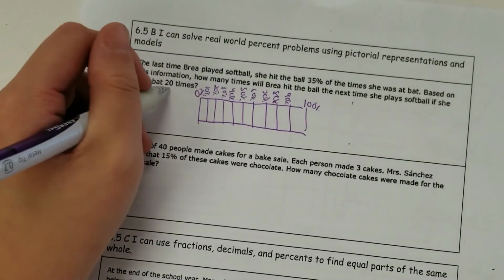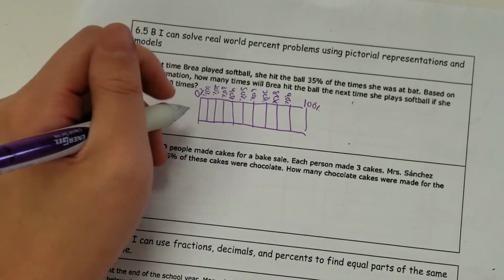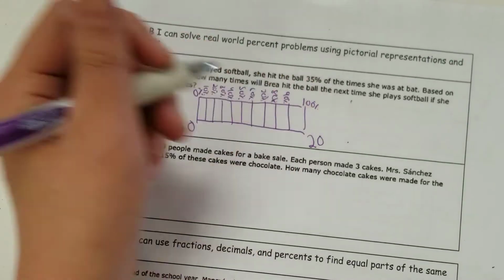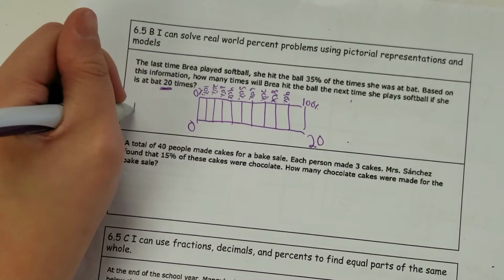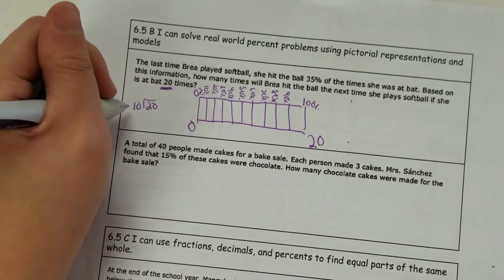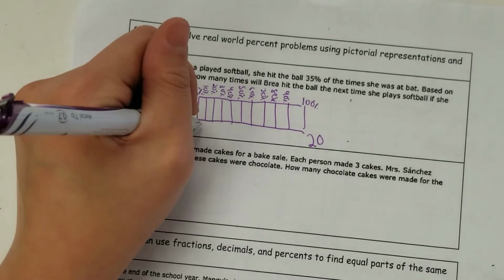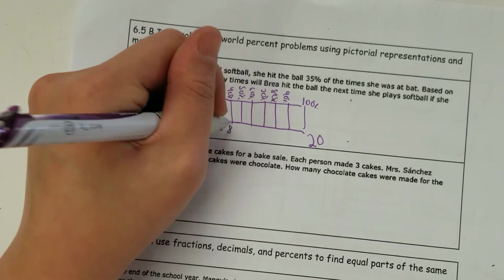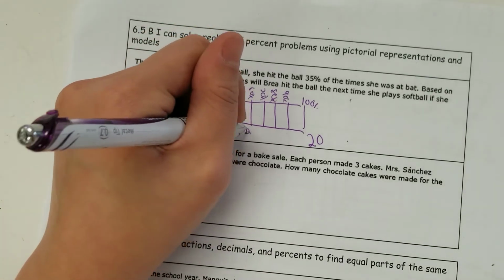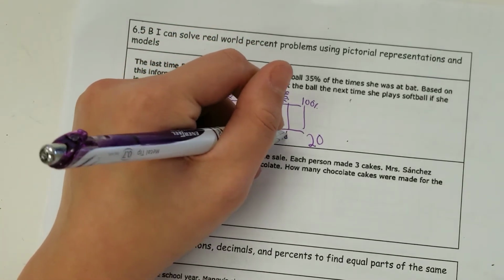On the bottom, I know the total time is 20. And so because there's 10 sections, 10 goes into 20 2 times. I need to skip count by 2, 4, 6, 8, 10, 12, 14, 16, 18, and 20.